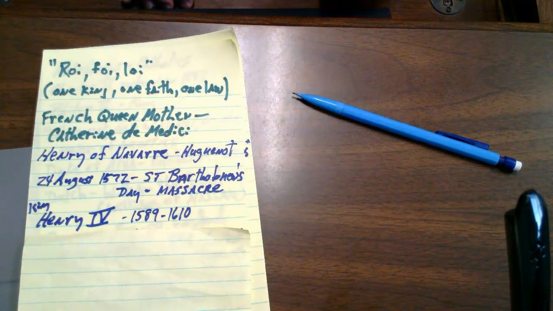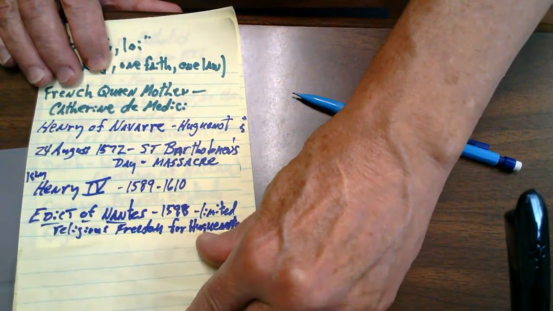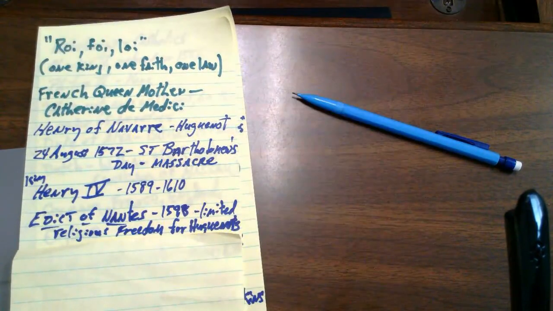All right, so anyway, that was Henry IV here. And what Henry IV did, by the way, he established the Edict of Nantes. Now, Nantes is a city which is in the southern parts of France. You see how it's spelled there, Nantes. An edict means like a ruling, an Edict of Nantes. It took place in 1598, and what it provided for was a limited amount of religious freedom for the Huguenots.